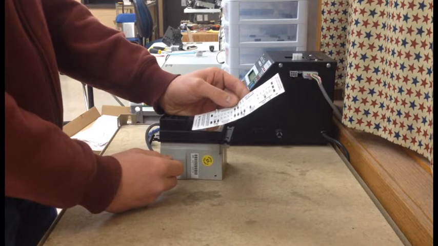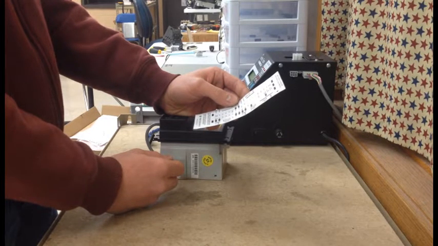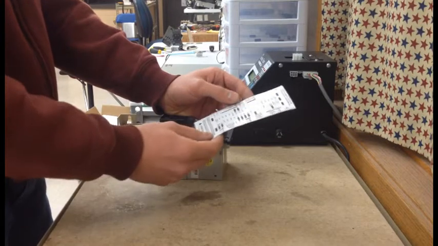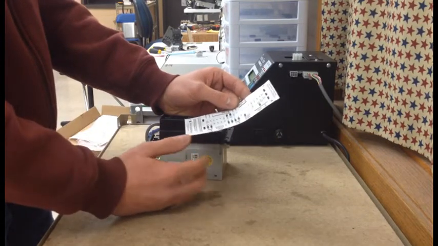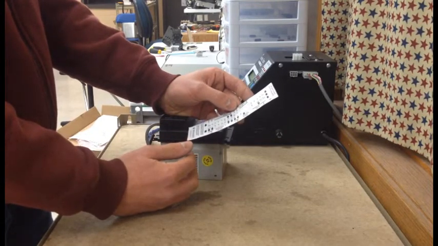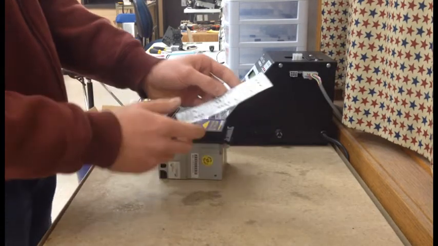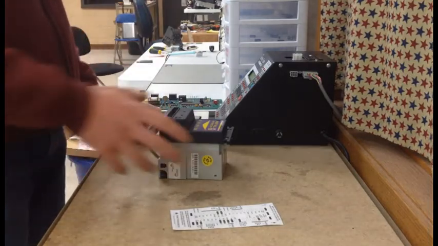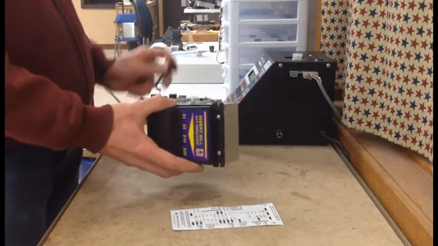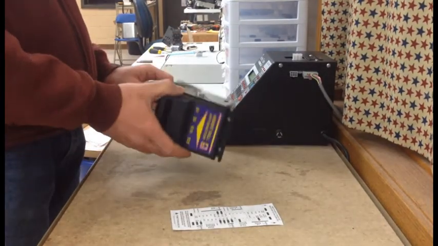You want to use a pencil when you're filling this out, a number 2 pencil, not a lead pencil. And then fill out each oval completely, don't fill outside the lines, and then we're going to run it through the bill acceptor. I'm just going to apply power.